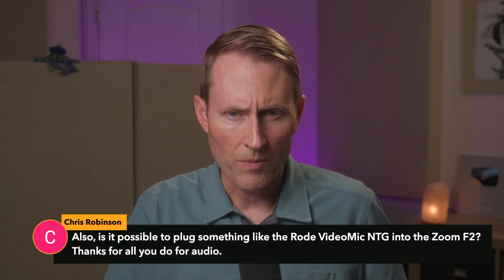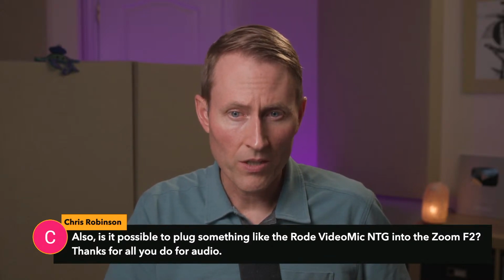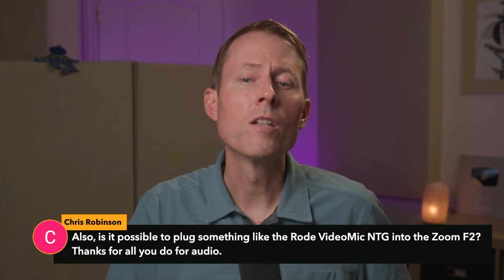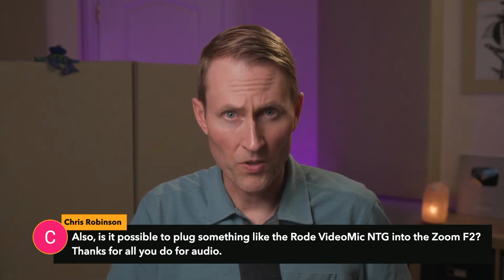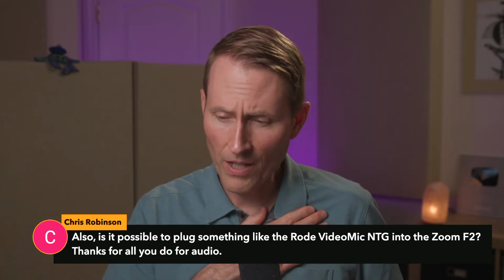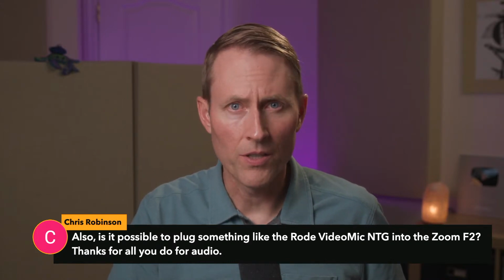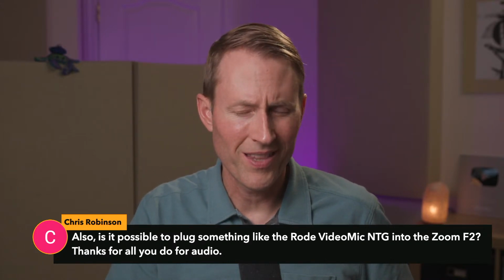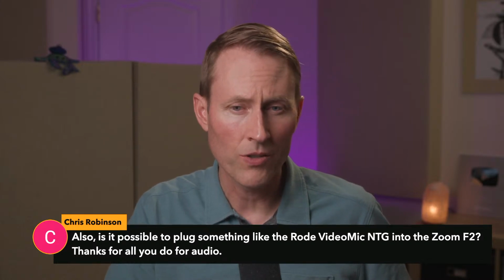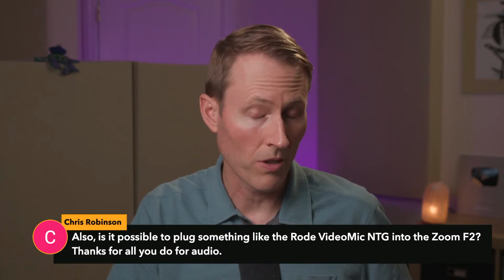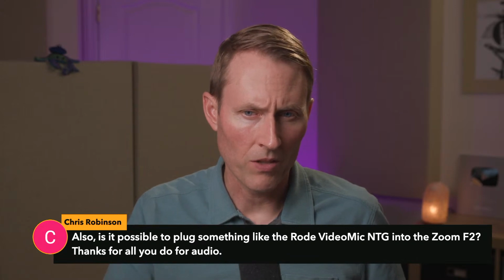Could you also plug something like this, the VideoMic NTG, into the Zoom F2? You should be able to. I didn't specifically test that before I gave the F2 away, excuse me. If anyone has that combination, I'd love to know whether or not that works. I think I've heard of people doing that. I know certainly VideoMic NTG into the Wireless Go 2, but I'm not positive on the F2.